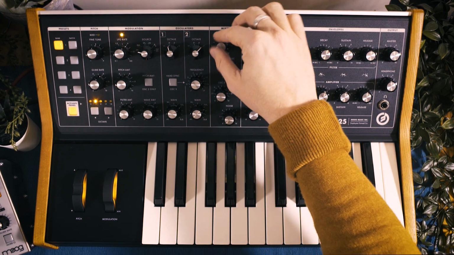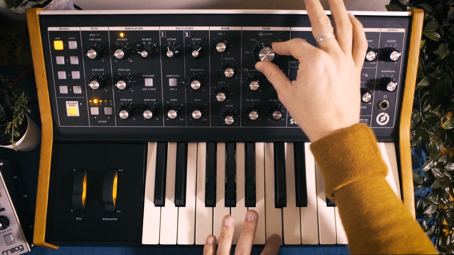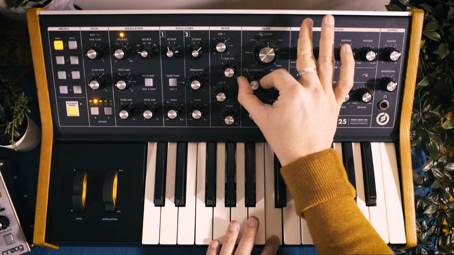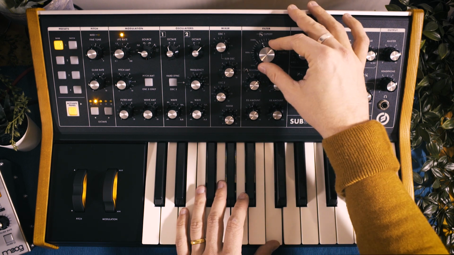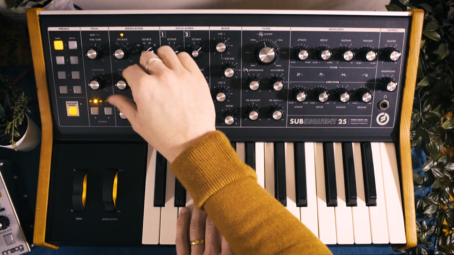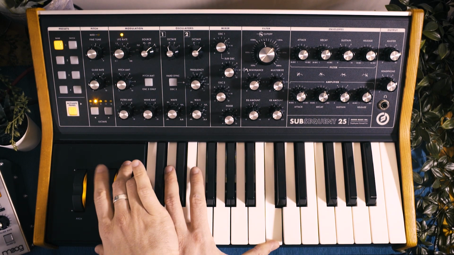Which has got this kind of amazingly howly sort of vowel sound. Really like that. And I'm going to use the sample and hold, i.e. random LFO, and I'll control that a little bit.